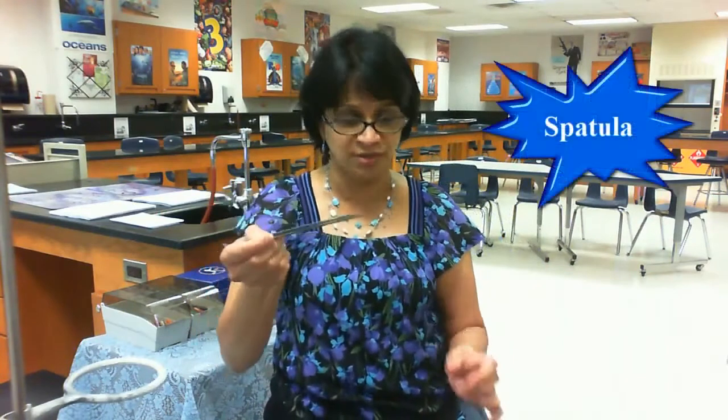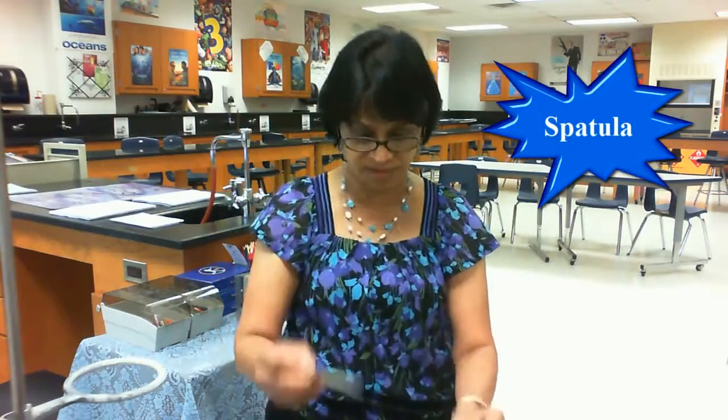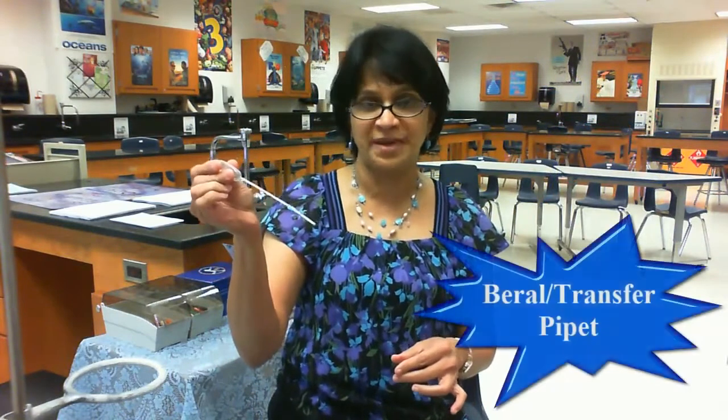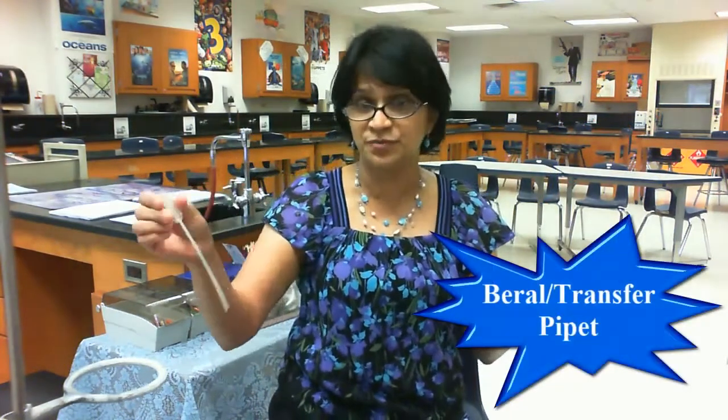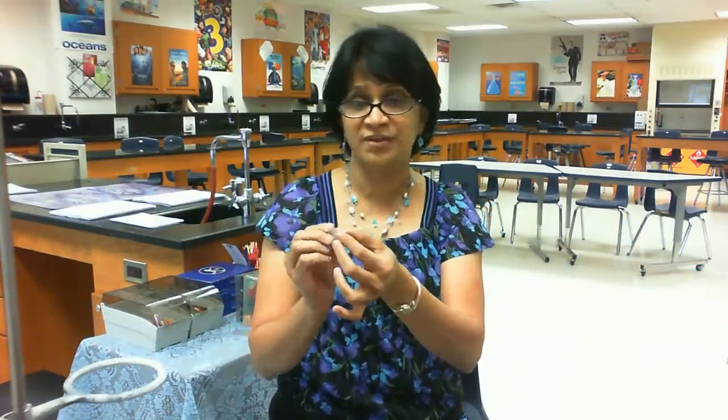A spatula is used for measuring or transferring some solid material. If we have to transfer some liquid, what we have is a barrel pipet or transfer pipet. We use it to transfer from one container to another. There is no measurement on that. We can just consider the drops for that.